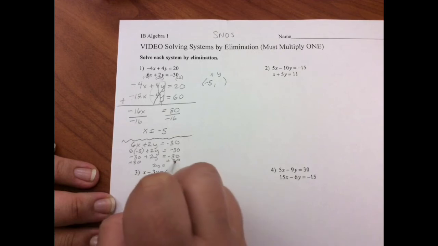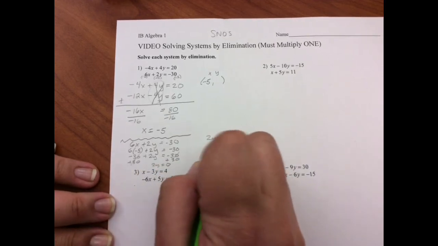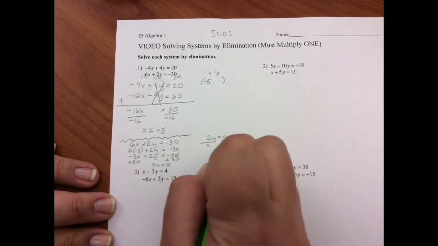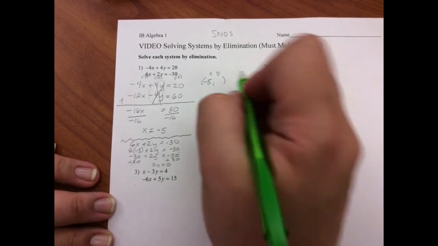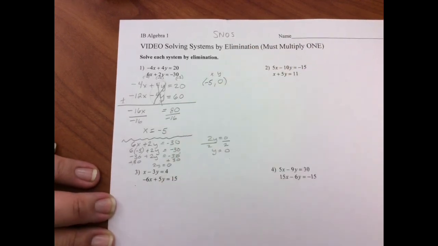2y equals, these cancel out and these cancel out, so 2y equals 0. So I'm going to keep going and divide both sides by 2, but I know that 0 divided by anything is going to be 0. So y equals 0. So our ordered pair is (-5, 0) for our solution.